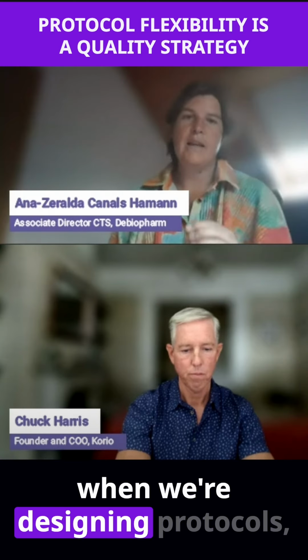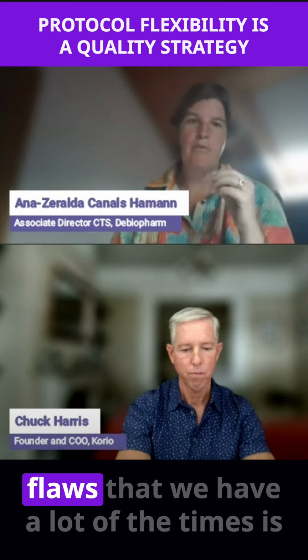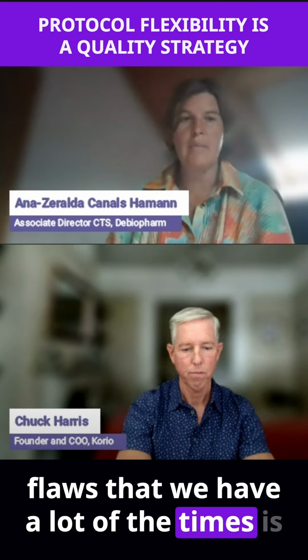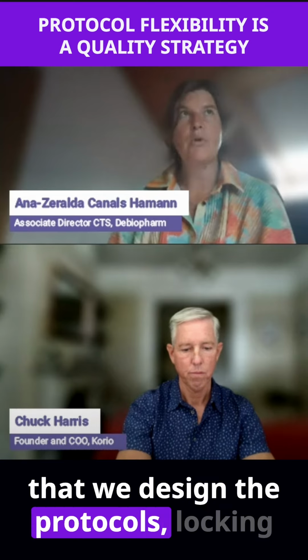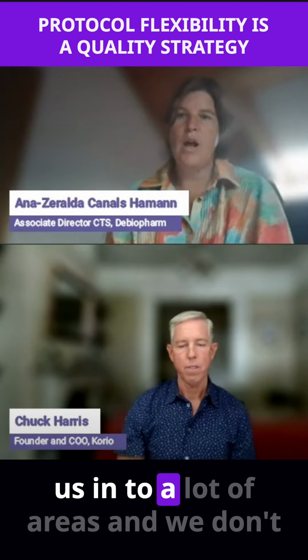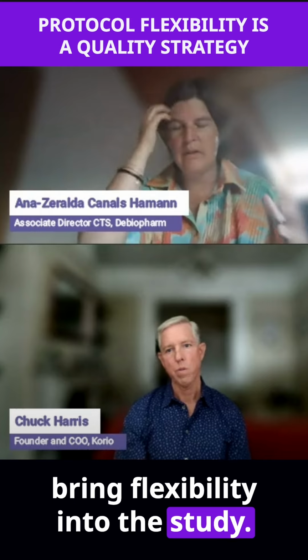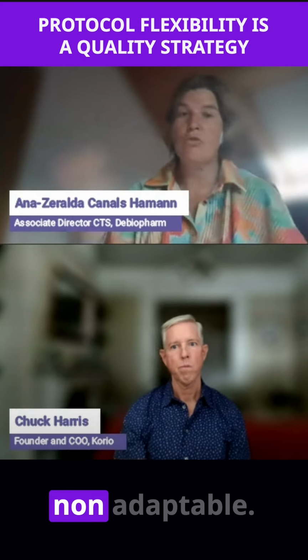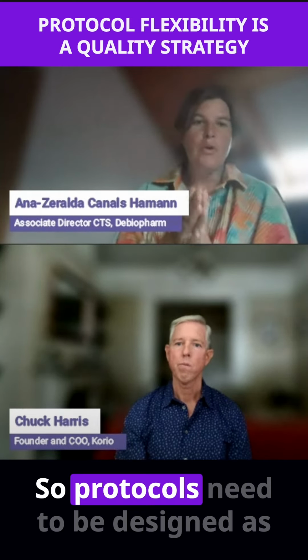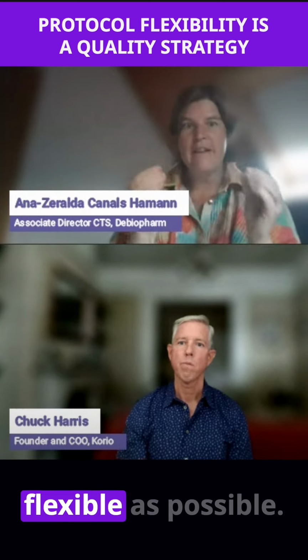When we're designing protocols, one of the flaws that we often have is that we design the protocols locking us in to a lot of areas, and we don't bring flexibility into the study. And therefore, it makes us non-adaptable. So protocols need to be designed as flexible as possible.